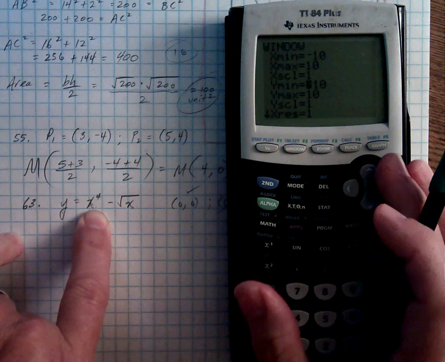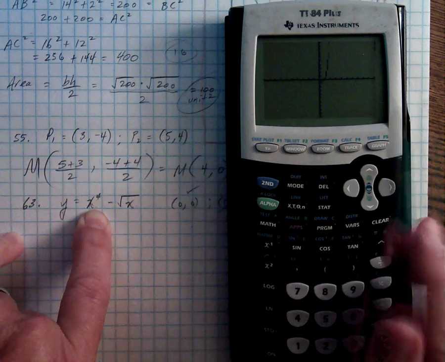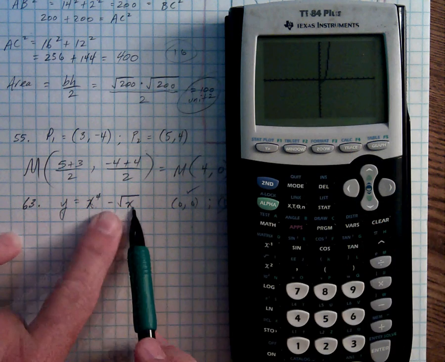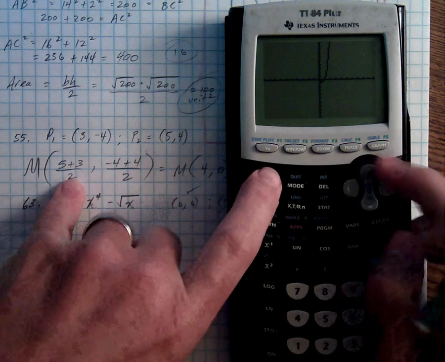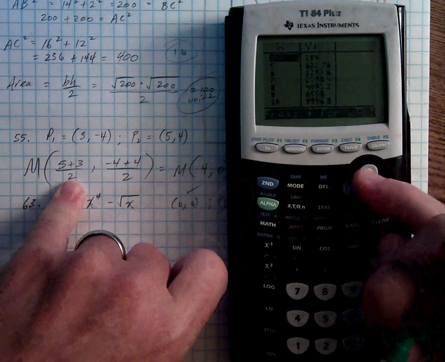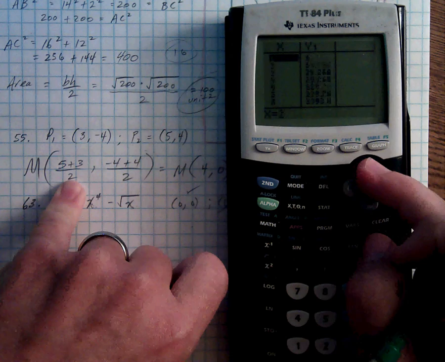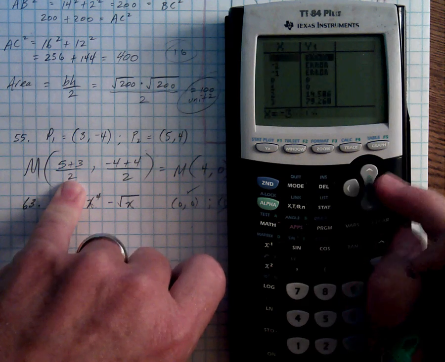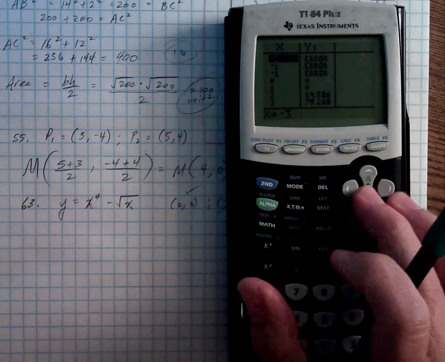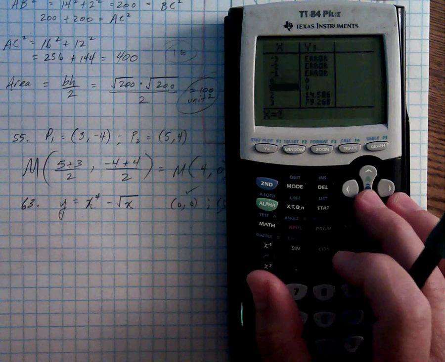So it looks like the graph starts at x = 0, and that makes sense because negative numbers aren't going to work here, right? If I go to my table, which is second graph, and go back and look at what happens at negative numbers, I see I have errors. And the reason I have errors is because you're taking the square root of a negative number, so that's not going to work.